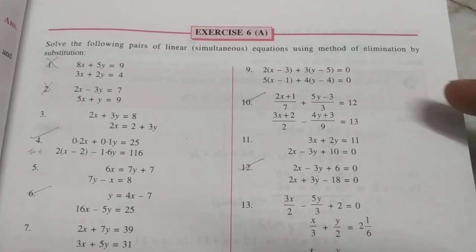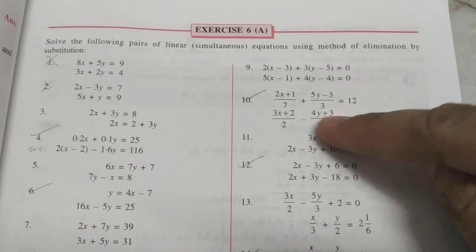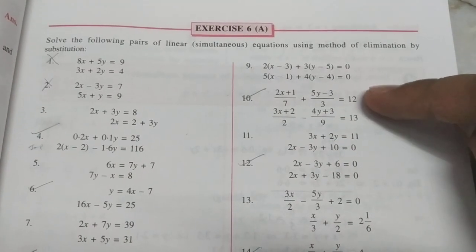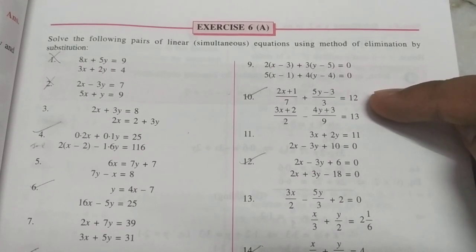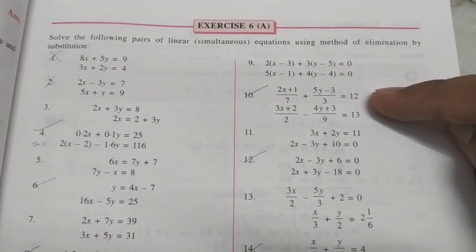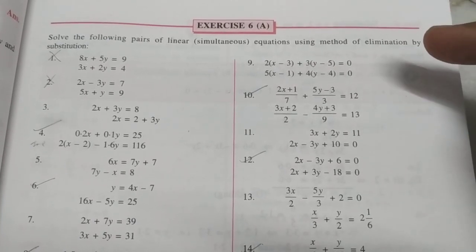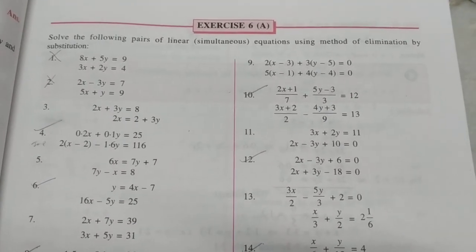The next sum again has two equations, but there are fractions, so it's a bit complicated. Such sums should actually be solved in exam using the equalization of coefficient method, which is in exercise 6b. But here, since they have asked for the substitution method, let me show you how to do that.